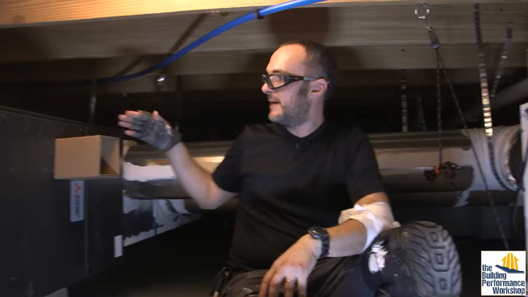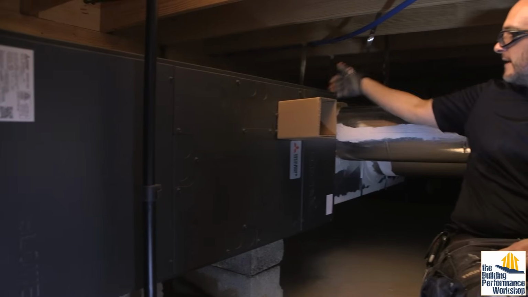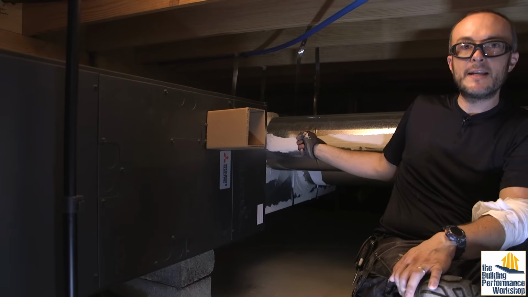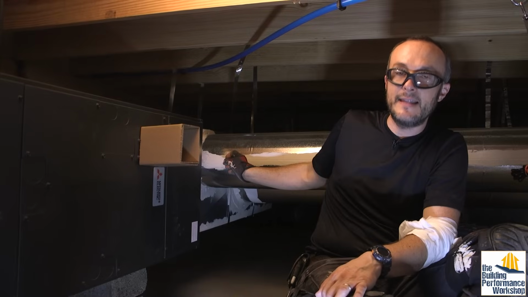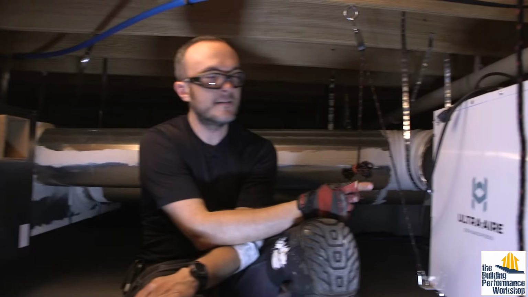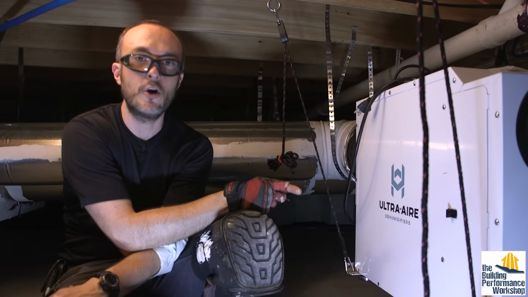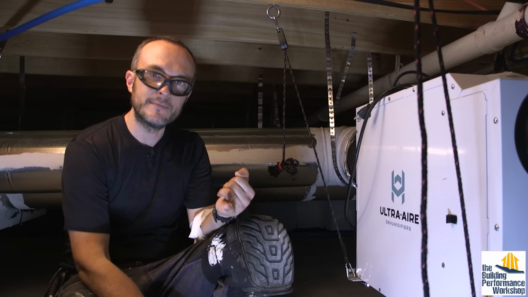So we've got the return coming in, the machine we've already tested for airtightness, which I was very happy with, and then we've got the supply plenum, and you can see this is coming in right here. This is super important, and I'm going to hit on this again later when we talk specifically about this dehumidifier. The Ultra-Aire dehumidifier that's here is a whole-home dehumidifier, which, by the way, we're building houses more airtight than we ever have before.